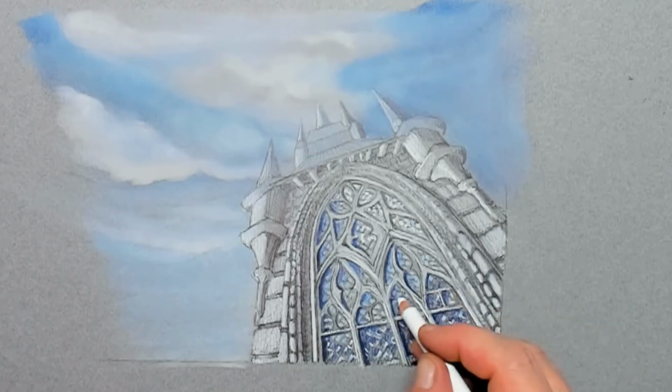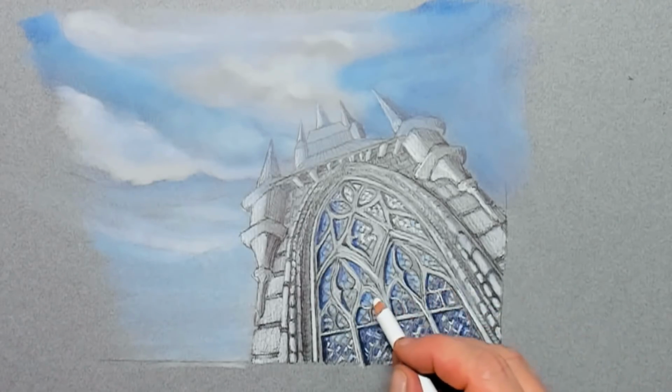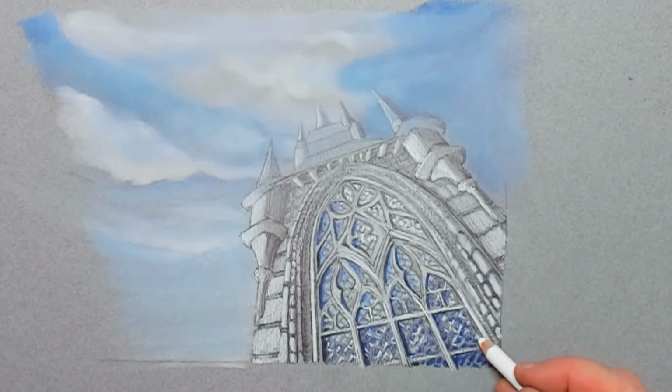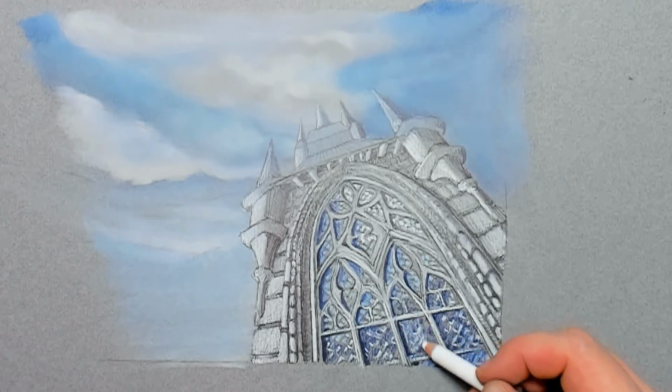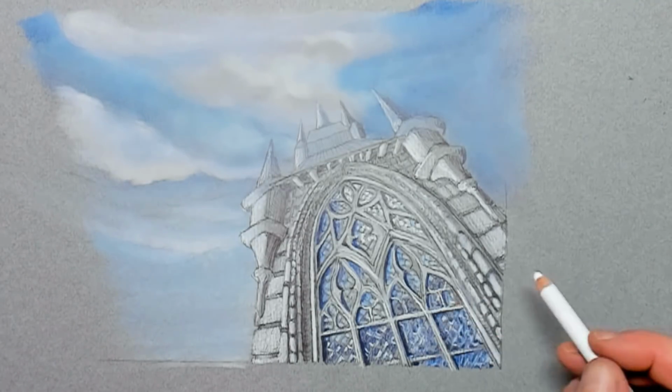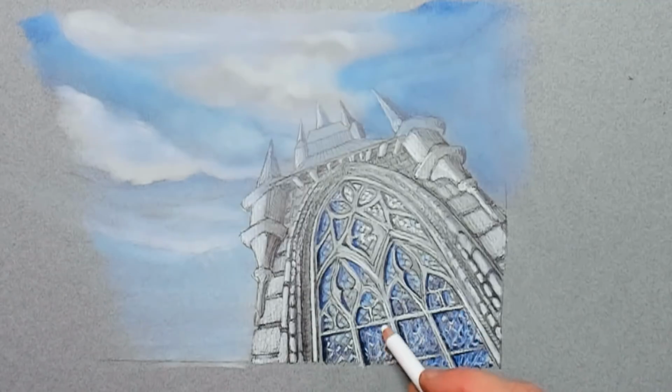Very nice to do. It takes a lot of time to keep it precise, but I have to be consistent with this, and I want to keep in mind that there are those little tiny pieces of glass. So I'm very careful to keep it the way that I've set it up.